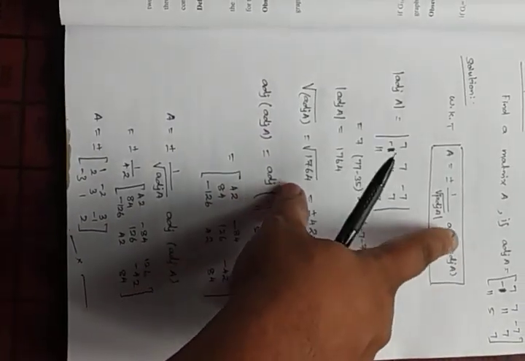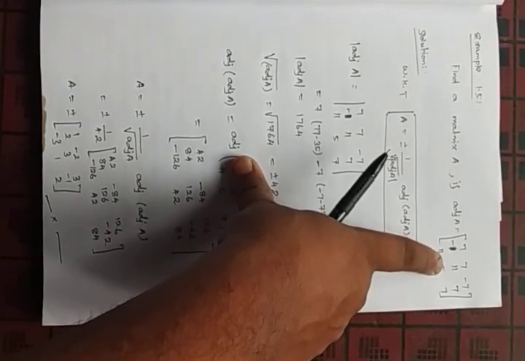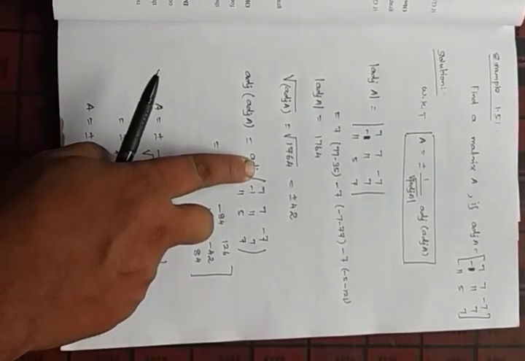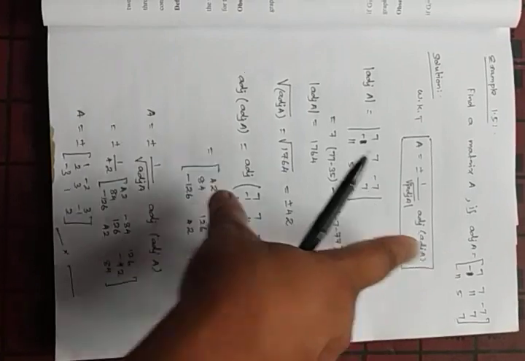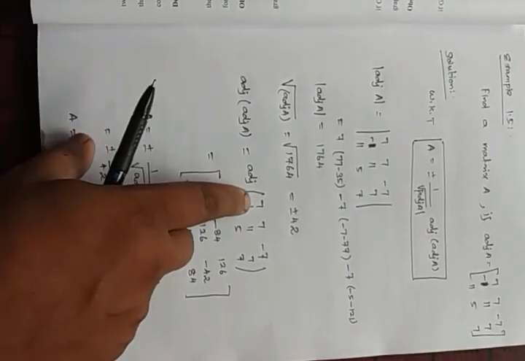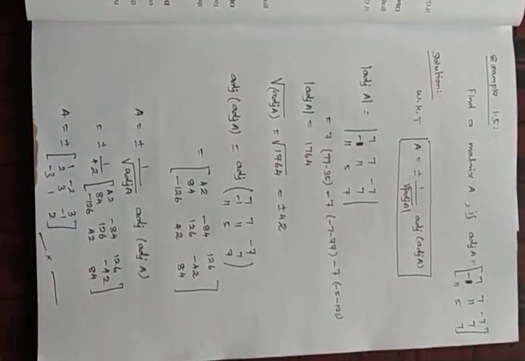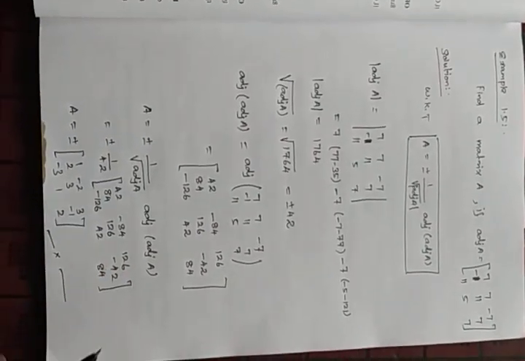So adjoint A is here, don't worry about it, because the adjoint is already given in the question. That's why I have written the adjoint A matrix here. Again, how will you find the adjoint? Simple. You have to find the minors, take the cofactors and then the transpose.